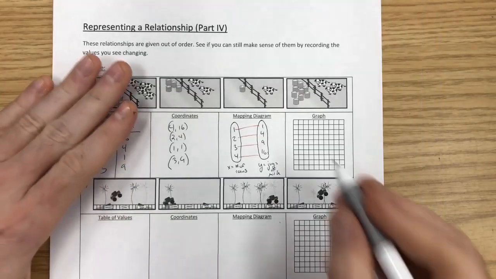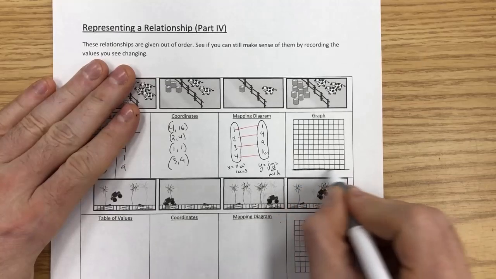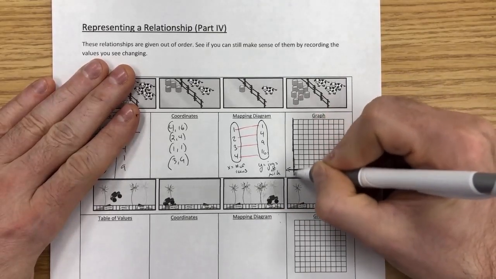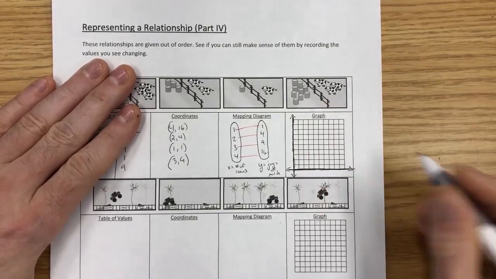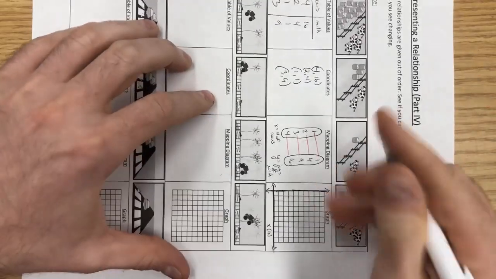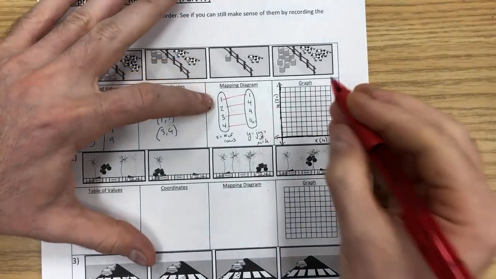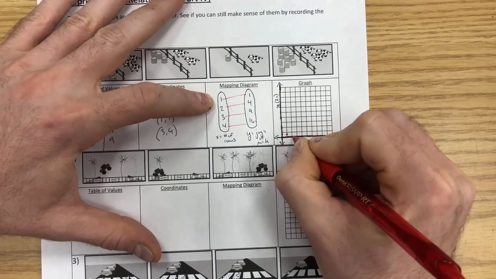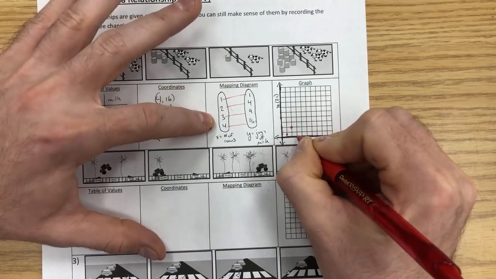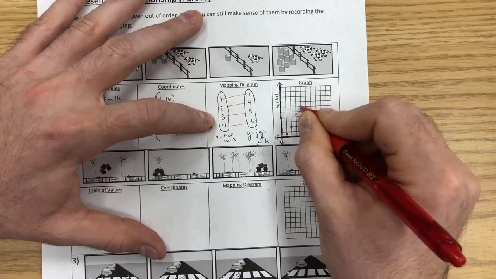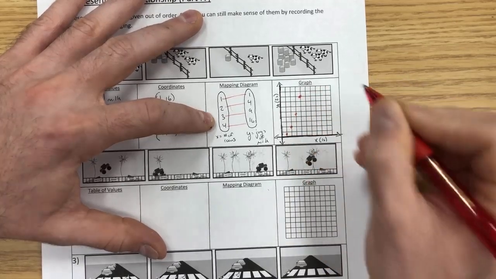And so, because these are all positive numbers, I can put my axis down here at the bottom and on the left. I'm going 1 to 4, so I can do my x by 1s. 1 to 16, so we're going to do our y by 2s. We graph these. Let's see, 1, 1, 2, 4, 3, 9, 4, 16.